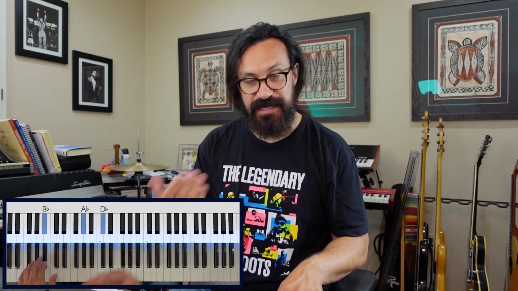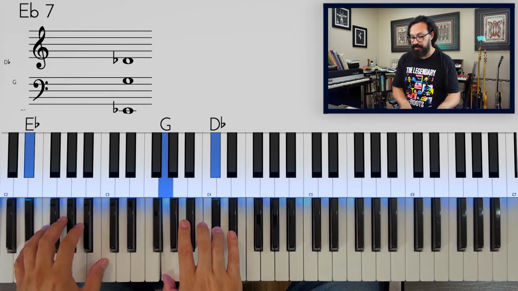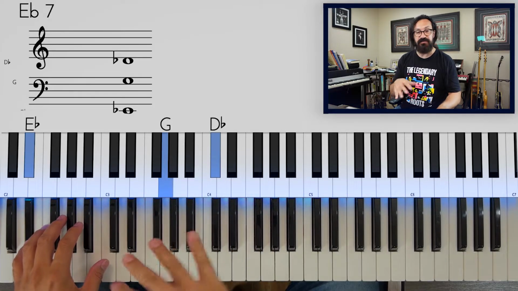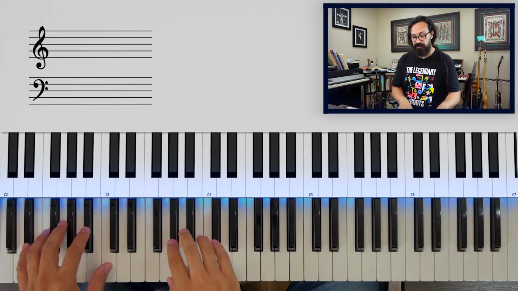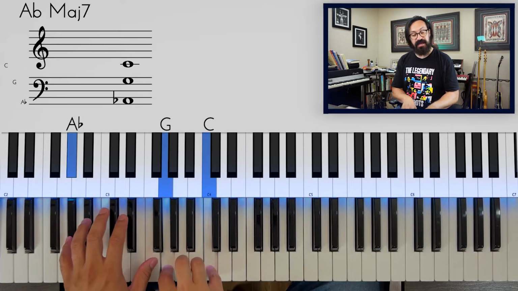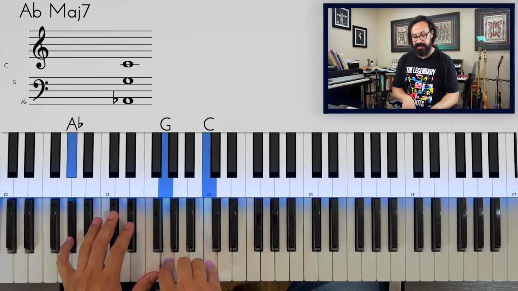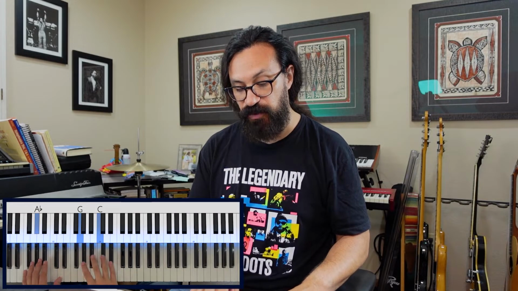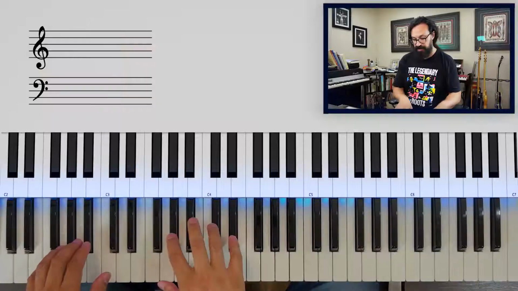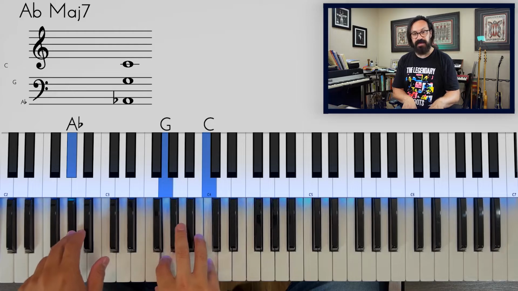I'm going to continue on with the same, utilizing the inversions to make it smoother. So first 2 chords, the next chord is going to be E flat 7. And I did the same thing again where I used the nearest inversion of the next chord. So from B flat minor to E flat dominant. And now the 3rd is on the bottom again, flat 7th. And then A flat major 7. And then the 7th on the bottom, the 3rd on the top. Now I'm going to repeat all 4 of them so you can see how close these inversions are and why they are super convenient to play.